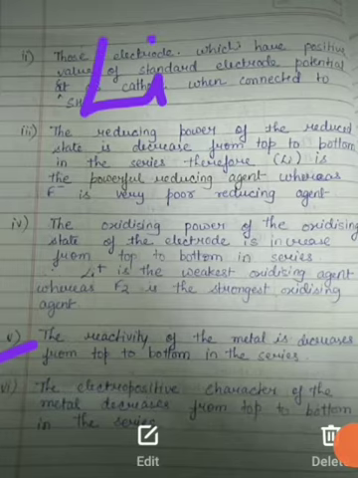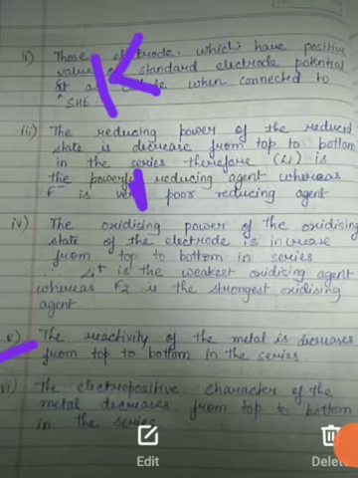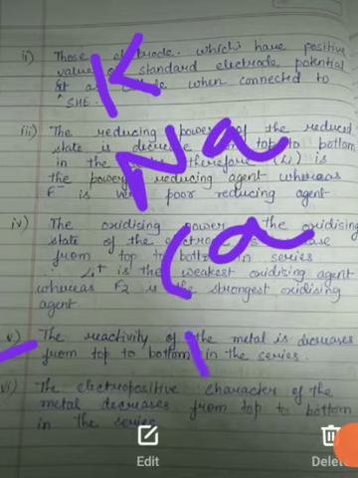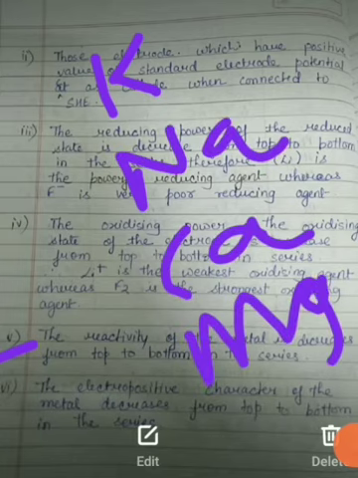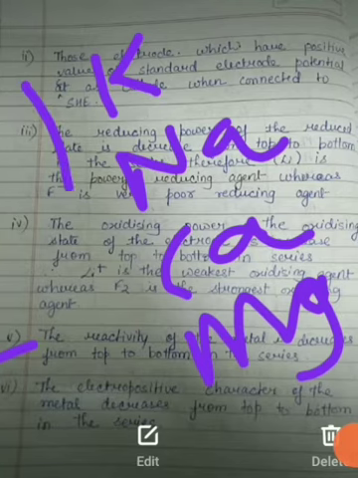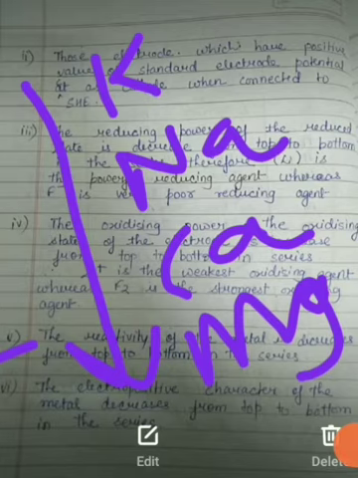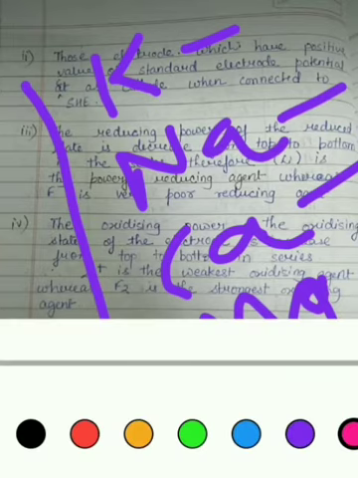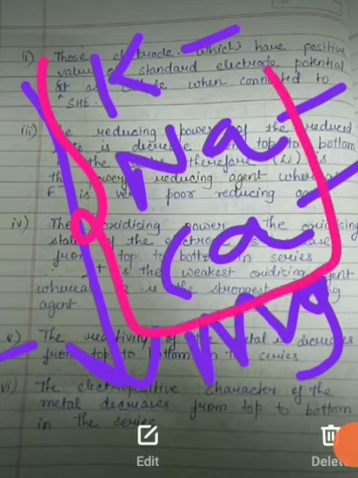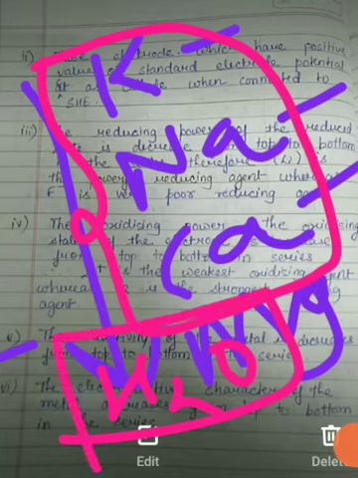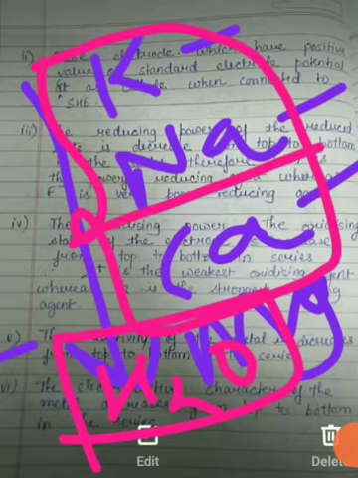Just as we were talking about that series given in your 10th class, from here we only have to recall that this is the reactivity series of the metals. Potassium is most reactive, then sodium, then calcium, and these elements are so reactive that they even react with water. That's why potassium and sodium are kept in kerosene.